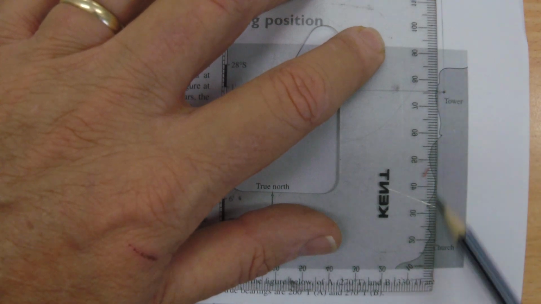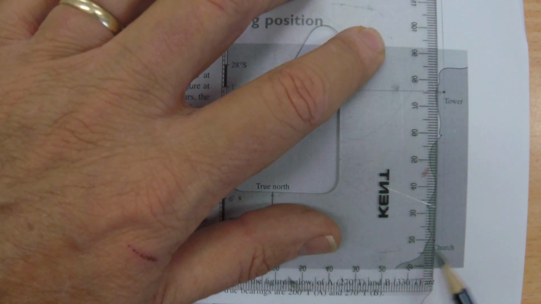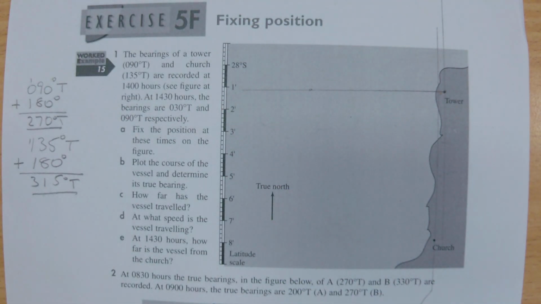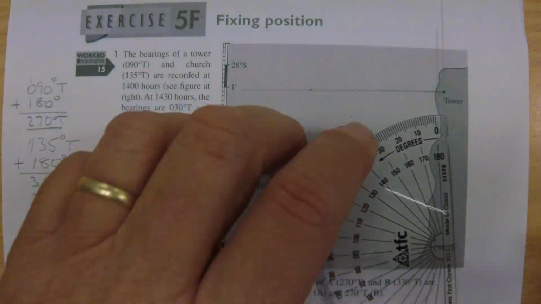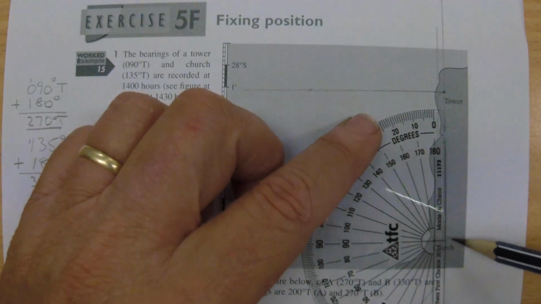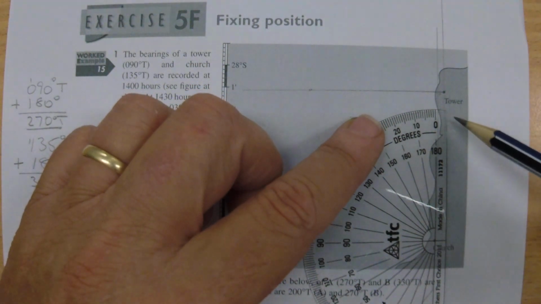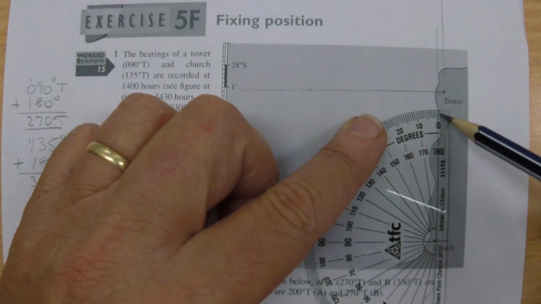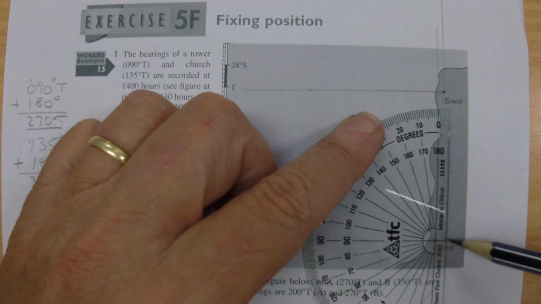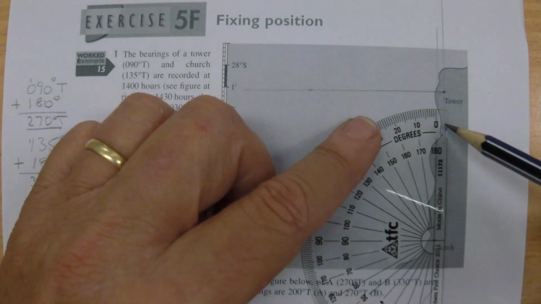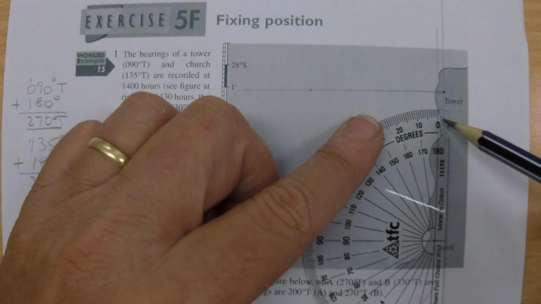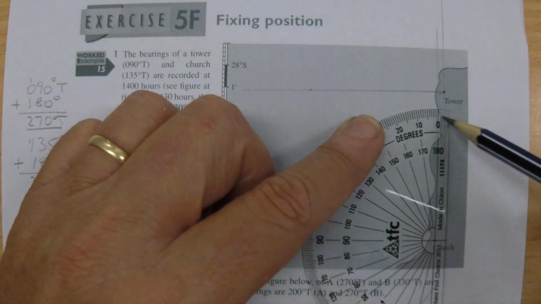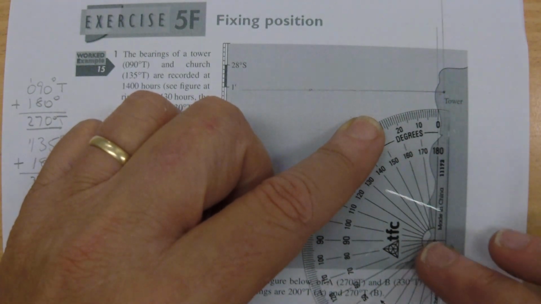Draw my vertical line, that's true north. Bring the protractor back. Centre of the protractor goes on the spot for the church. The 0 of the protractor goes on that north line. Make sure they're both lined up neatly at the same time. Even a small difference here can make a rather large difference in the answer.